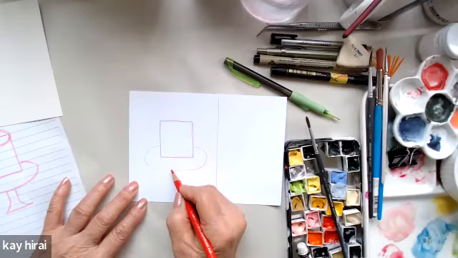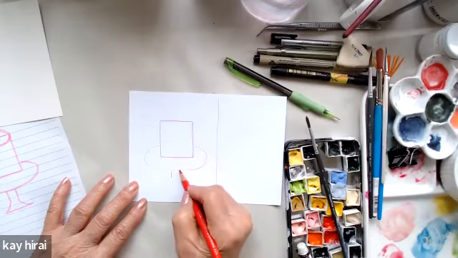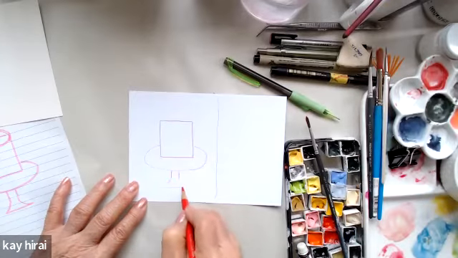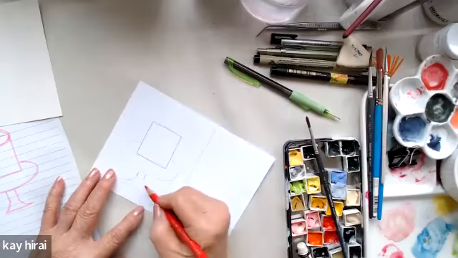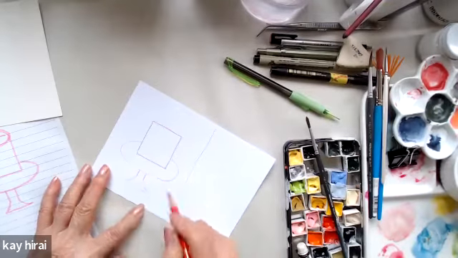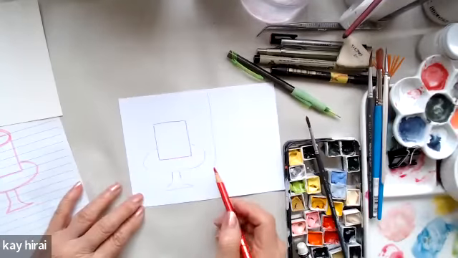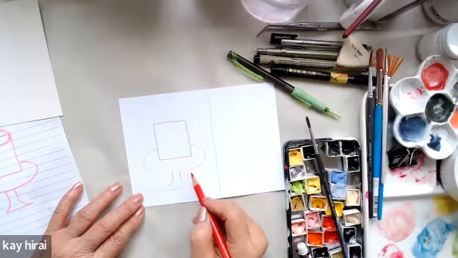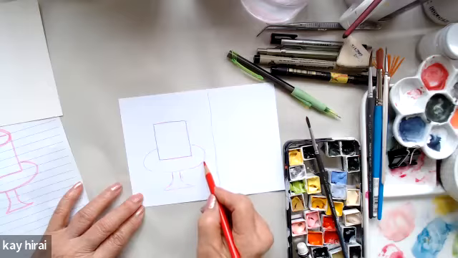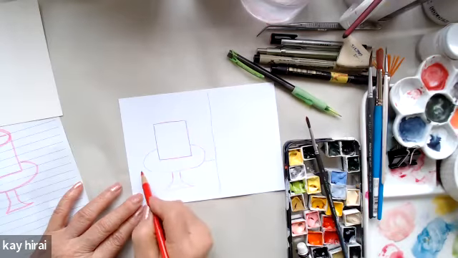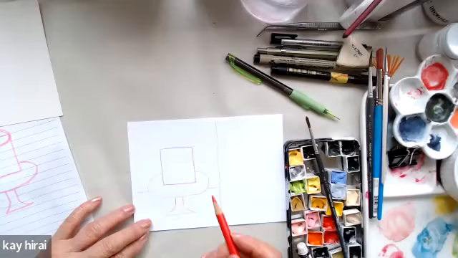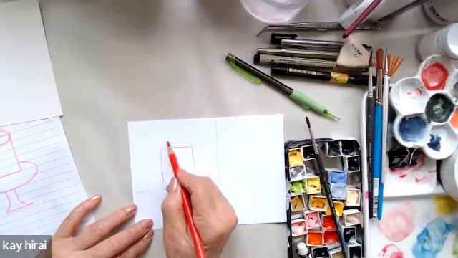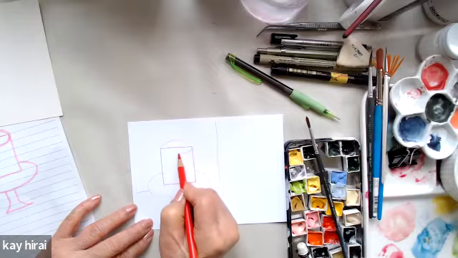Now I'm going to put the stem of this cake platter. And I'm going to draw the stem this way. And then this will be sitting on a table. So I think I will draw something like that. I'm just going to draw a line right there. And then I'm going to do the top of the cake. And at the top of the cake, again, I'm going to draw another oval shape right on top of that line.